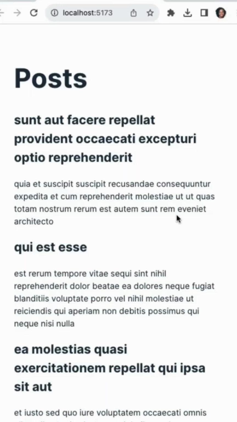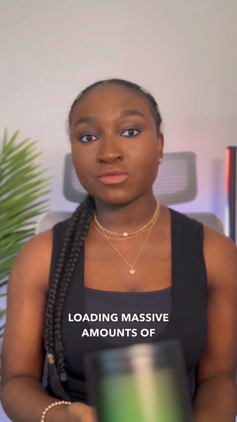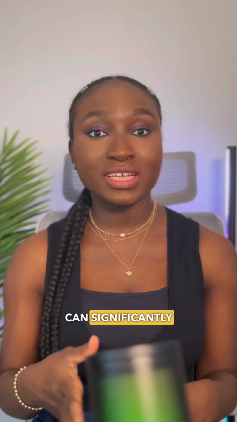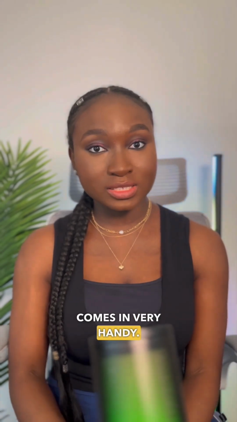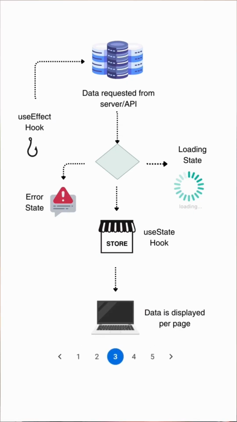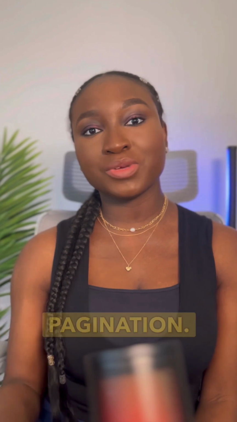Right now, we are fetching all of this data at once, but what if there were thousands of data coming from this API? Loading massive amounts of data on your web page can significantly slow down the performance. And this is where pagination comes in very handy. Pagination breaks down large amounts of data into chunks that allows users to easily navigate through them with pages. So let's go back to our code to improve it and implement pagination.